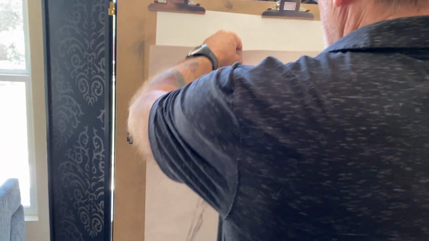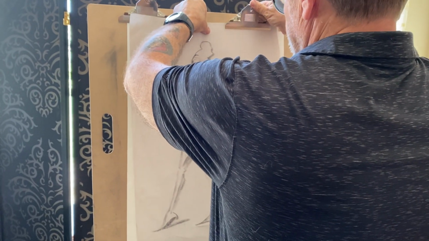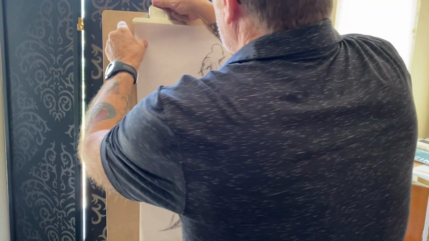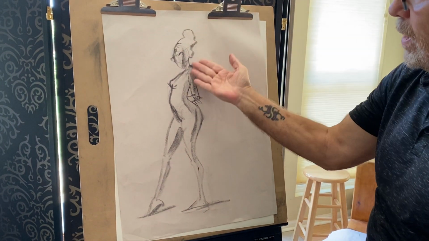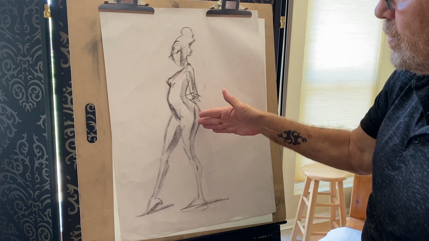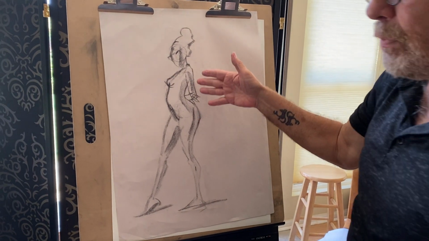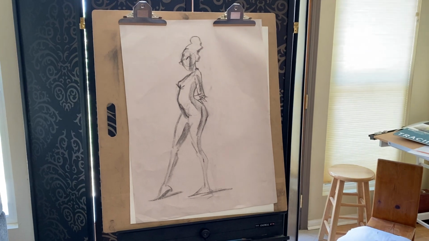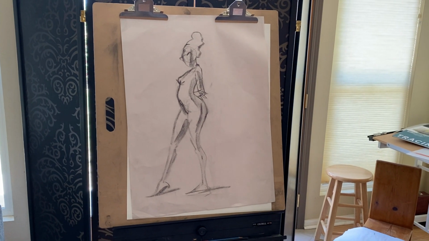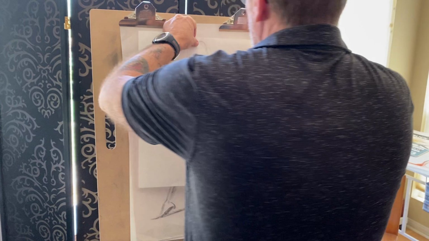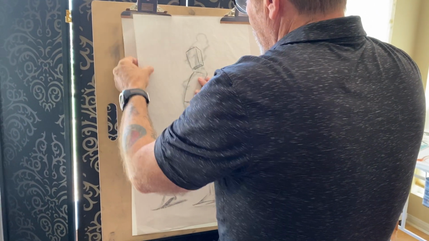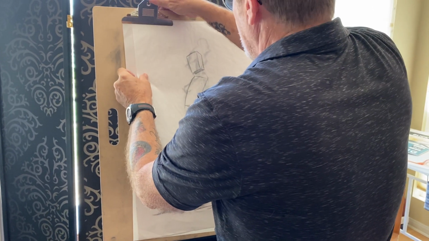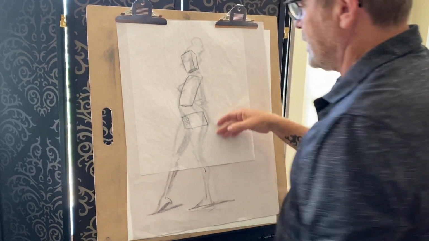So this model is standing primarily with her weight on her left leg. So it's a contrapposto pose, but it's from the side. And you can see here she has her head going in one direction, her rib cage going that way, and her pelvis going that way. So when we would superimpose the boxes, and this can be done before or after you actually draw the model, you can draw the boxes to begin with to figure out where they're going, and then draw the model, or do a 1 minute, 2 minute, 5 minute gesture, and then put the boxes on top.